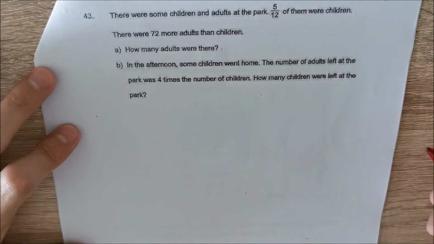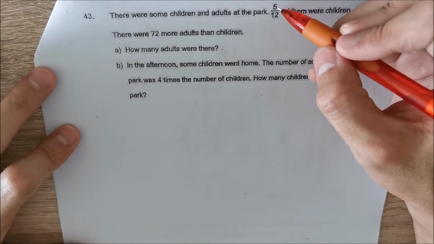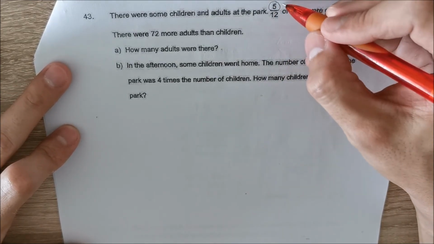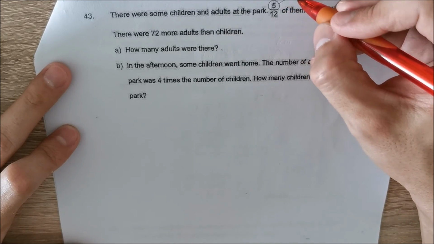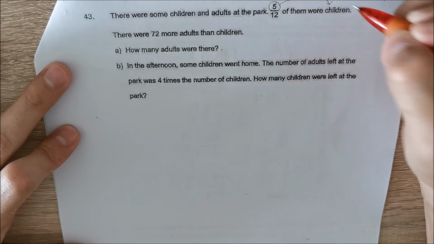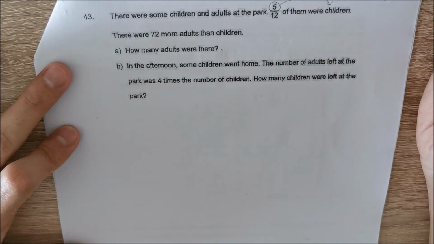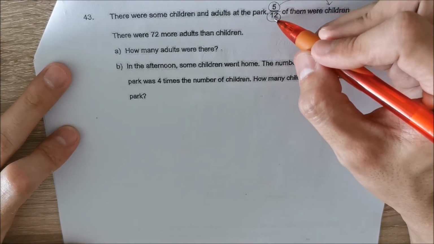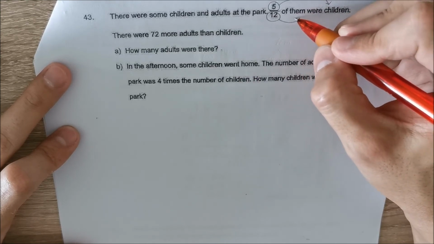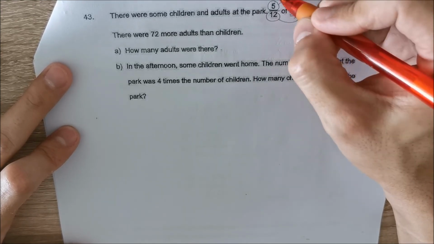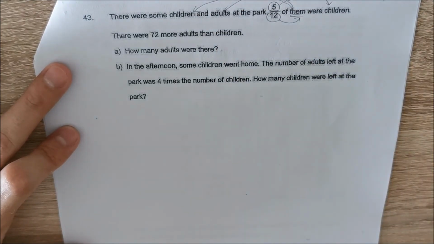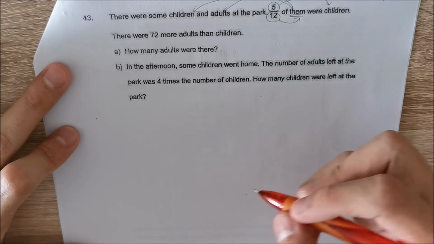Guys, the first part is actually quite straightforward. I told you when you have a fraction, right? The numerator 5, which is 5 units, will go to the first party, which is in this case the children. Okay, 12 units is the total. 5 over 12 of them. Them refers to the adults plus the children. So it just tells you the total number.